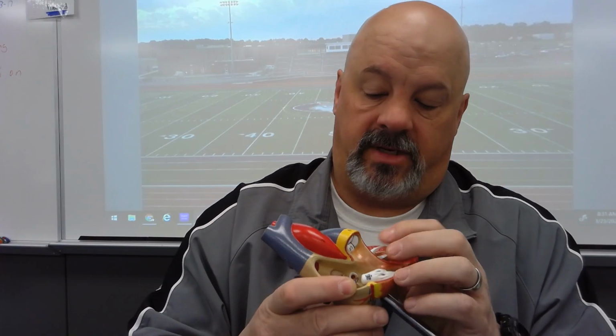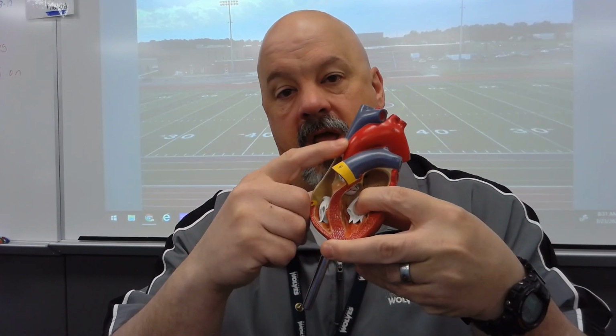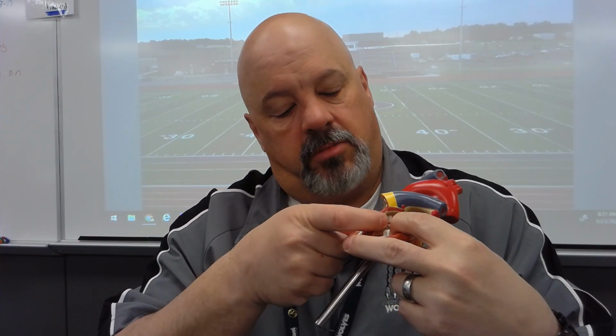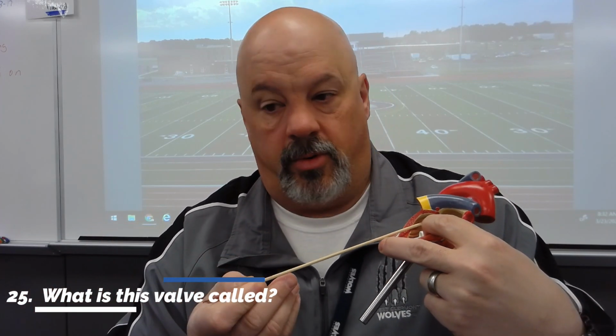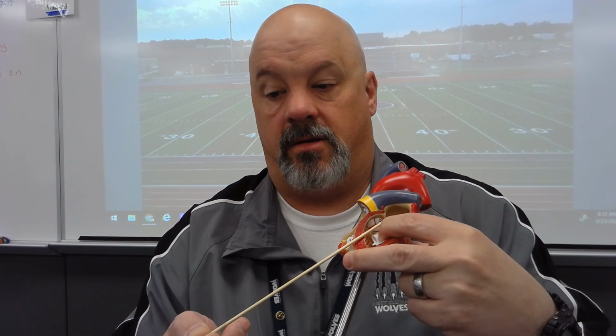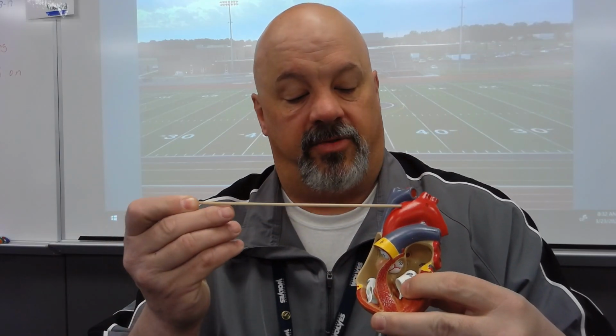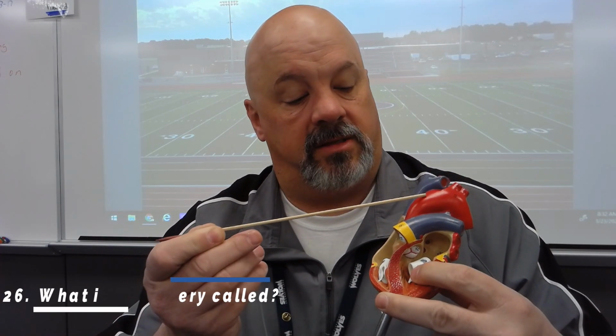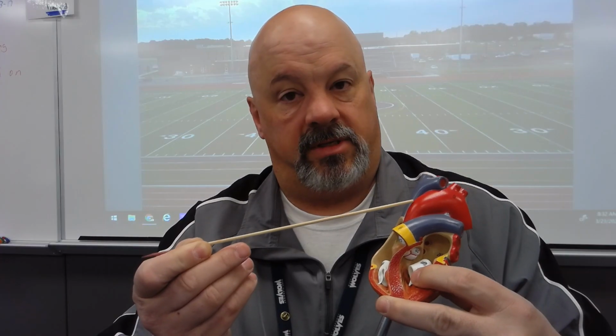This chamber is going to contract, and it's going to send blood up and through that valve at the base of this big red artery right here. So this chamber sends blood up through this. Let me get a better pointer. Up through this valve right there. As you can see past my finger right there at the wood pointer. And that's going to come up and go through this large artery right here. So again, what is that valve at the base of this large artery, and what is this large artery?